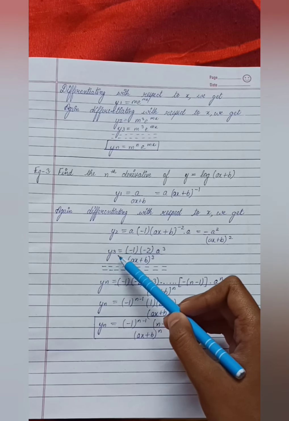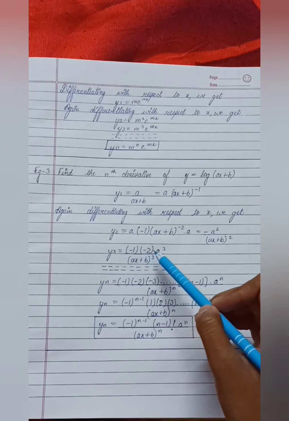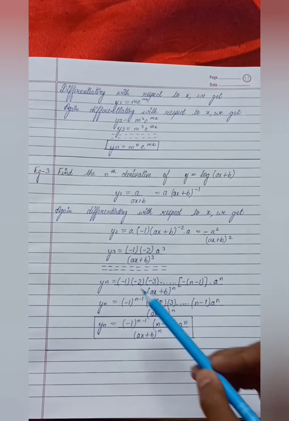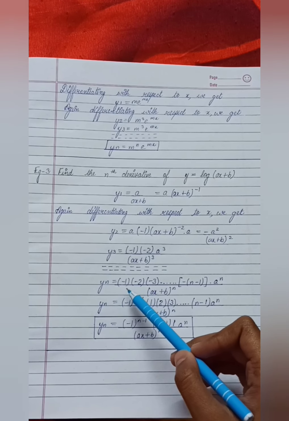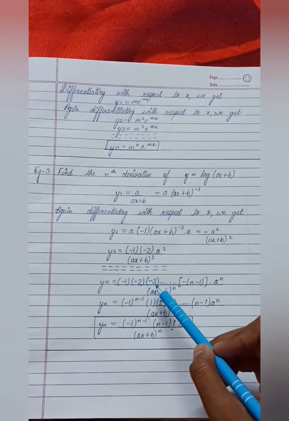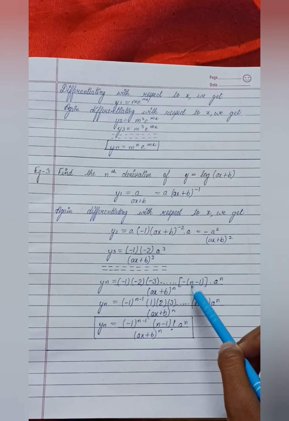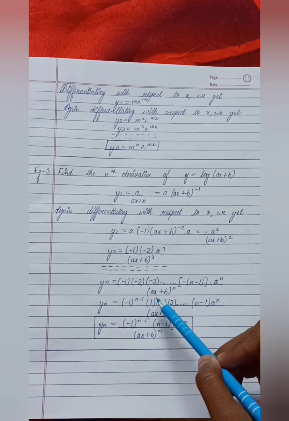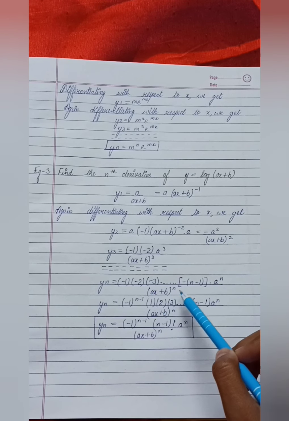square, and y3 equals minus 1 into minus 2 into a cube whole upon ax plus b whole cube, and so on. So we get yn as minus 1 into minus 2 into minus 3 up to minus n minus 1 into a to the power n whole upon ax plus b whole to the power n.